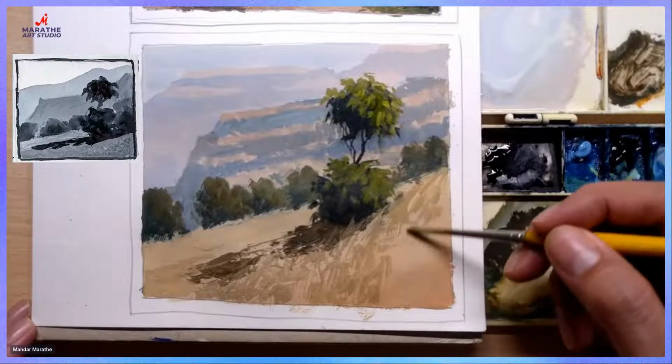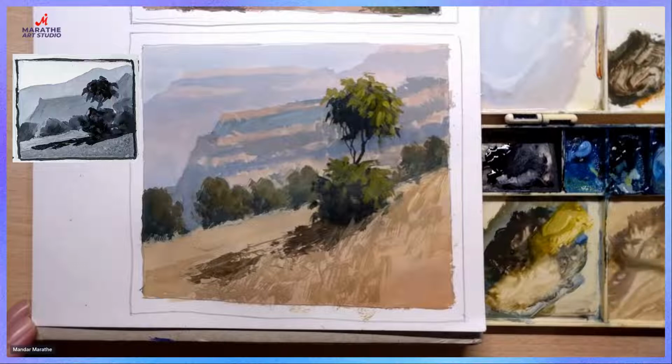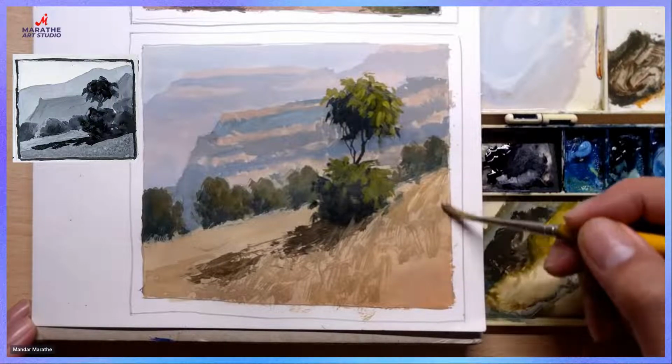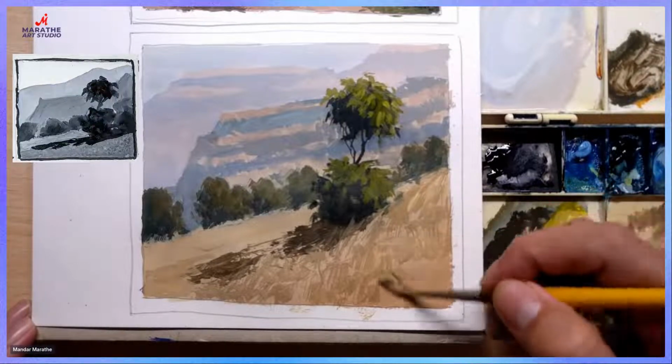So I'm using this brush to create the texture of this grass.